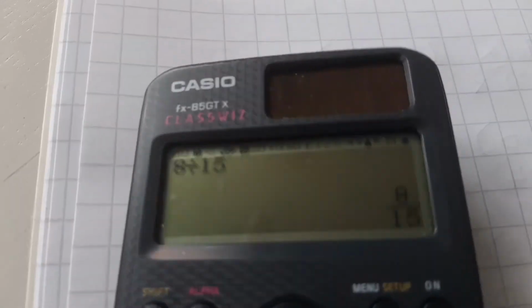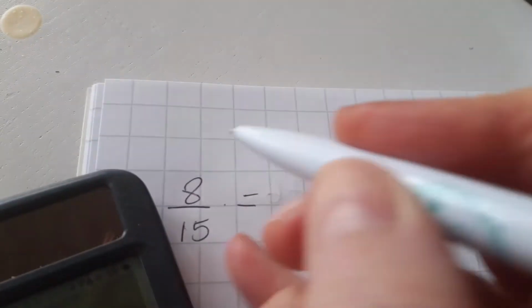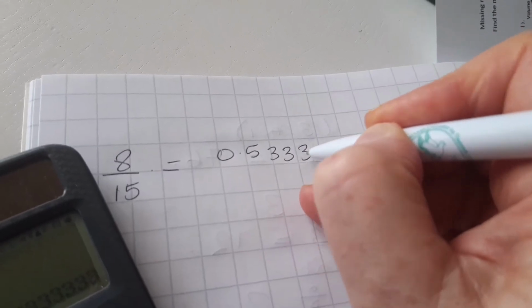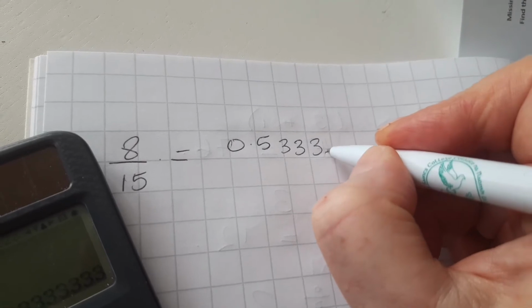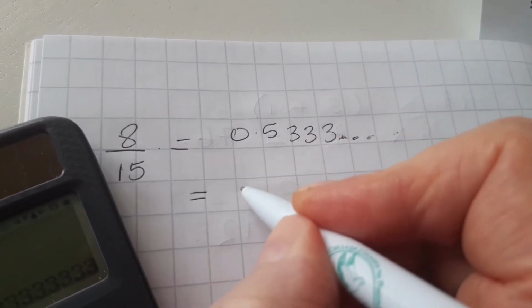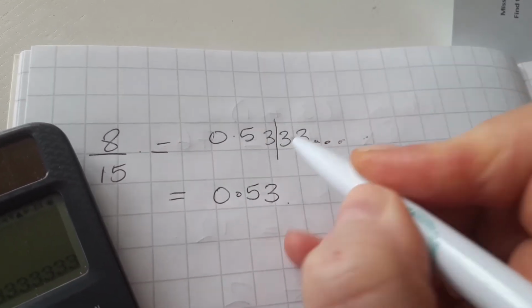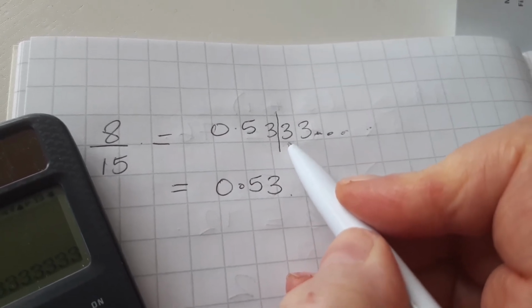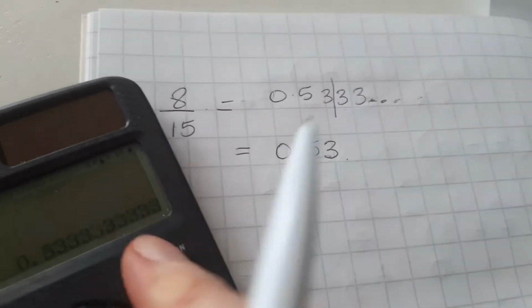So we're going to write it a bit long first. 0.5 and then 3s go on and on. If you remember, those 3s are called recurring patterns. It's not important right now. But what we'll do to round that off is we'll write 0.53. Now the reason we didn't add 1 on that time is because this number is not 5 or more, so it stays as 53. It doesn't go up to 54.